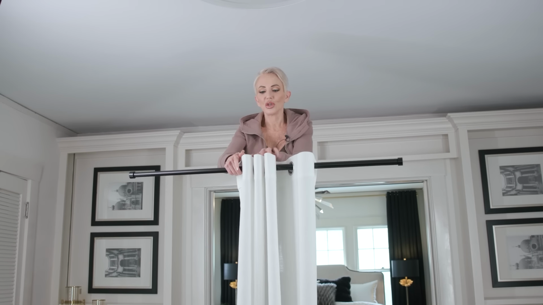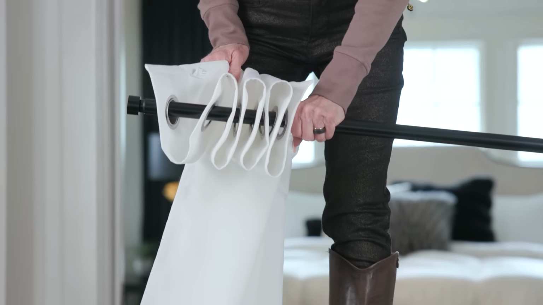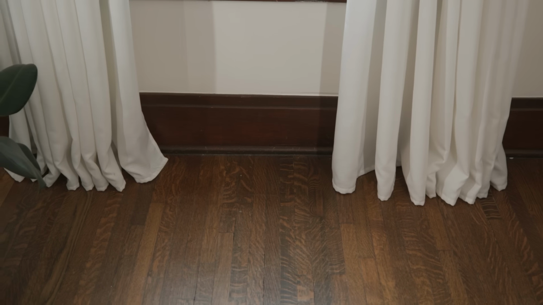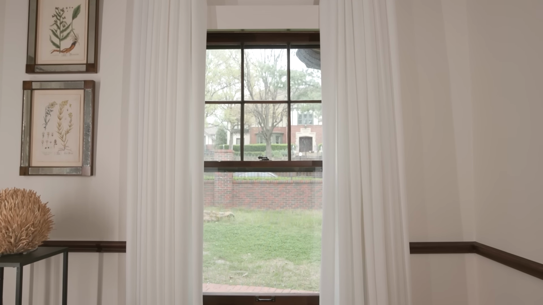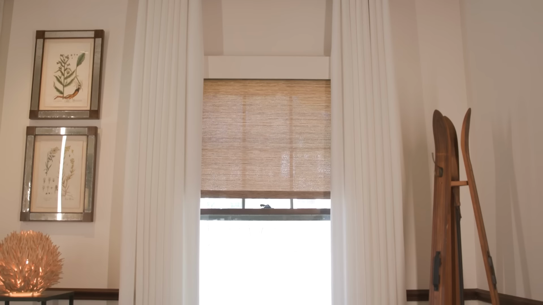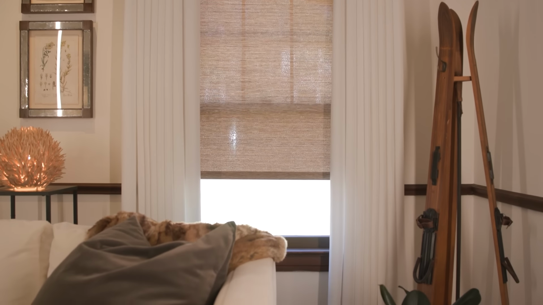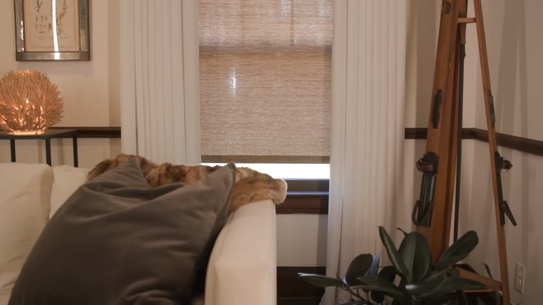rods, and you hide those brackets behind the curtains, and you raise them to the ceiling and you bring them to the floor where they kiss, and you put them on the walls and not the windows, and you take care of your privacy issues so you don't have to open and close your normal curtains. Guys, you're gonna love it. Take all these ideas and make it happen.